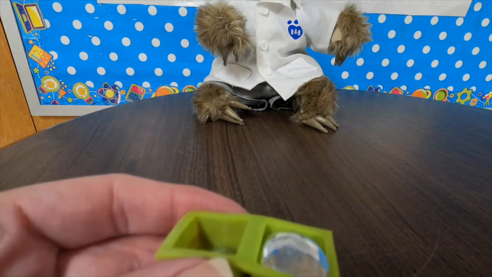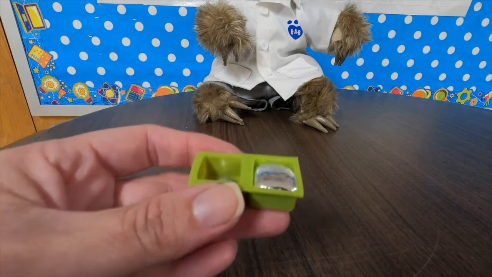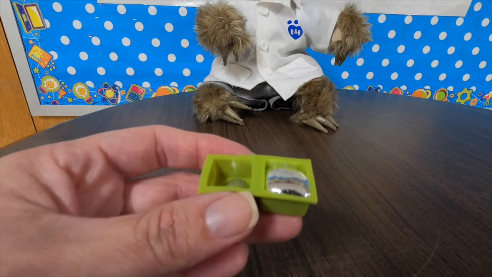There's your liquid gallium. And after a while, it will become a solid again.